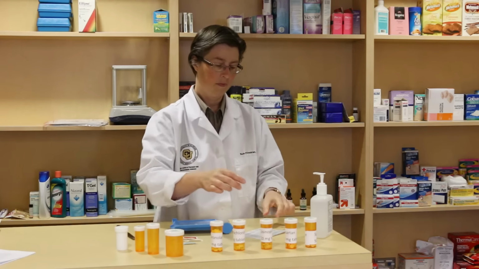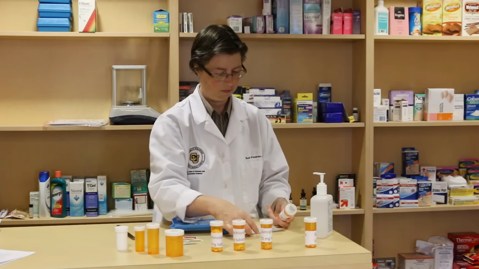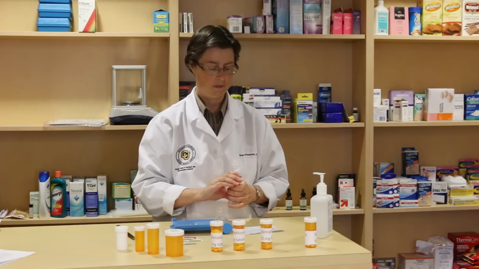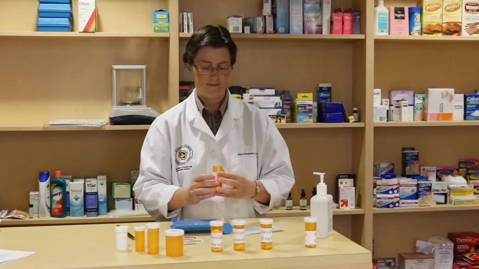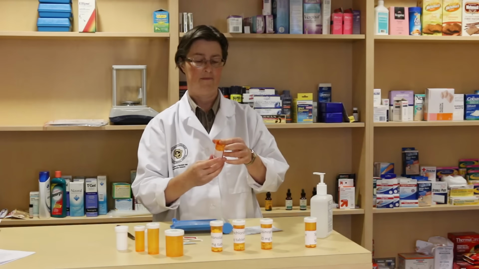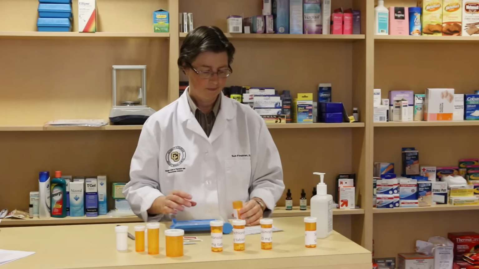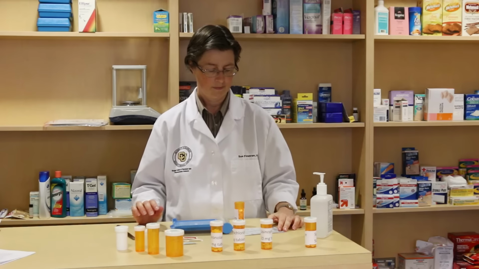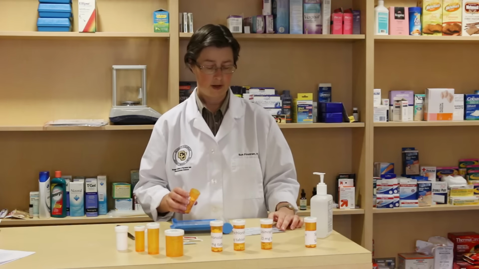Step 6 is to obtain the correct medication that you're going to use to fill the prescription. Step 8 on your guideline is to check the medication for its expiration date. Step 9 is to calculate the number of tablets or capsules you're going to need to dispense based on the prescription you've been given. The quantity is number 30.